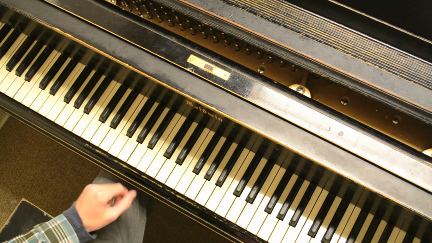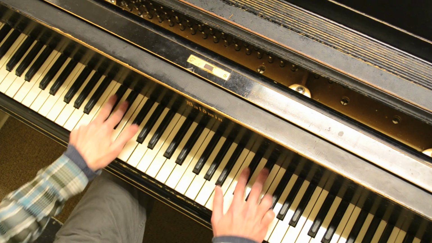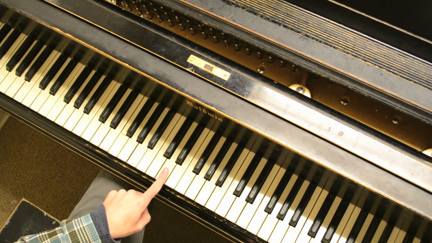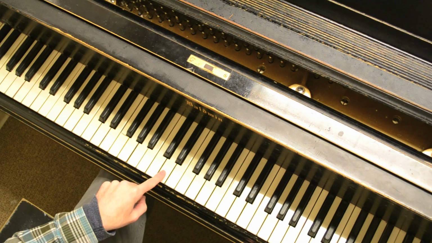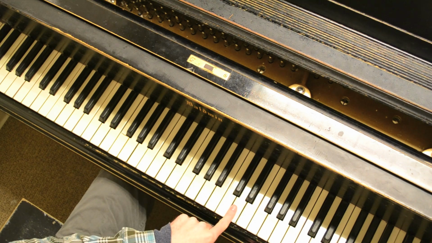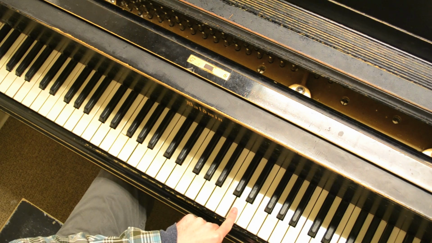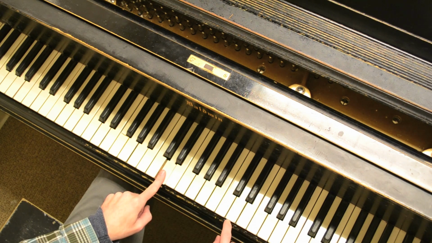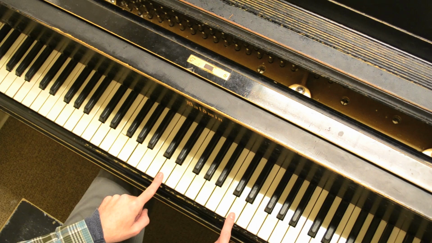For example, in the middle of the sets of 2, the white key is always D. So although it's an octave up, it's still the same pitch. See? It's still a D.